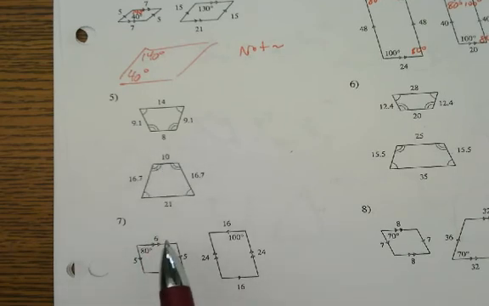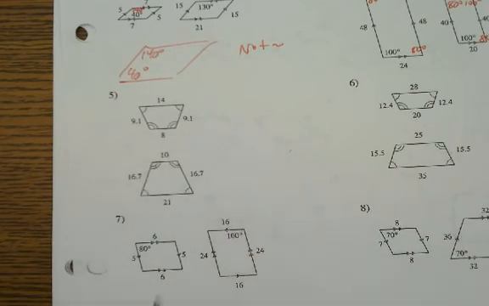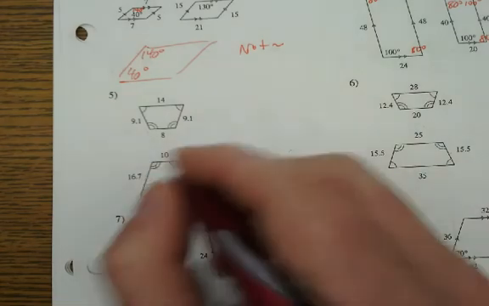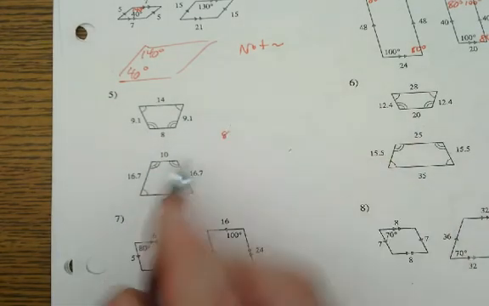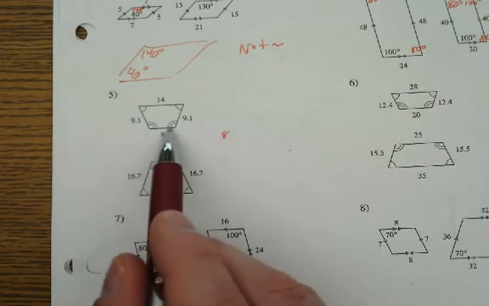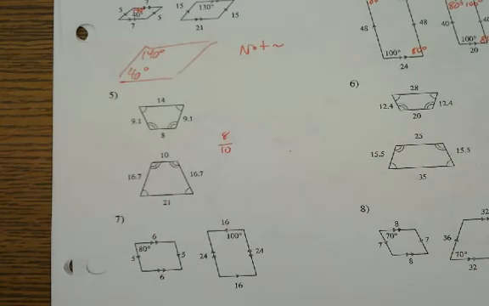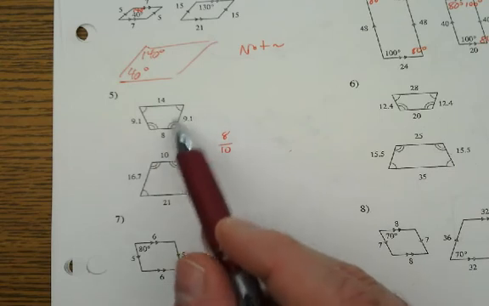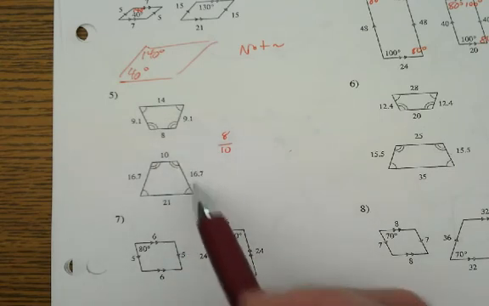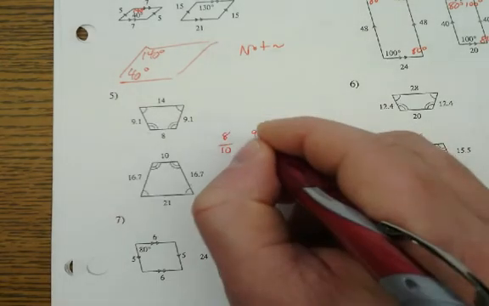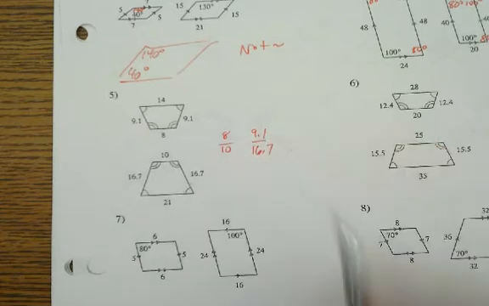In number 5, we have angles that match here. We have angles that match there. Let's check the sides. The 8 is in between 2 angles with those arcs. So is the 10. 8 goes with 10. 9.1 is in between 1 arc and 2 arcs. Same thing with 16.7. They go together.